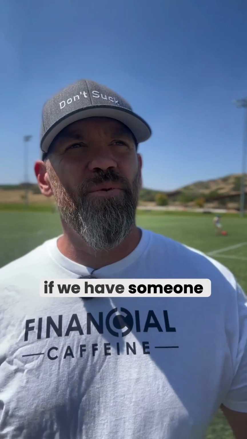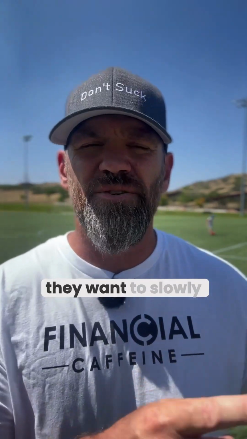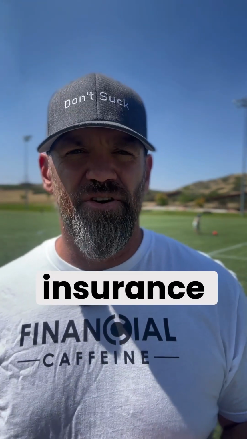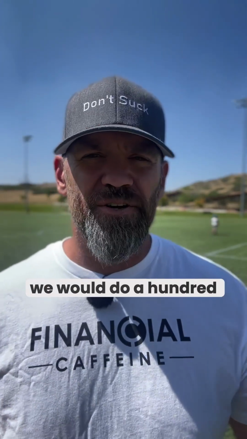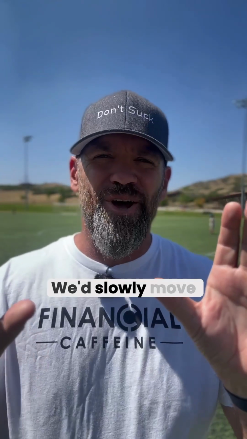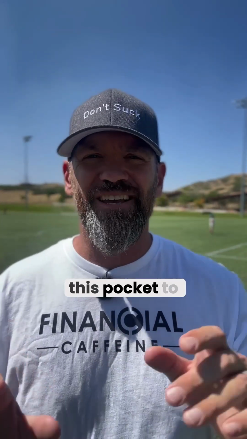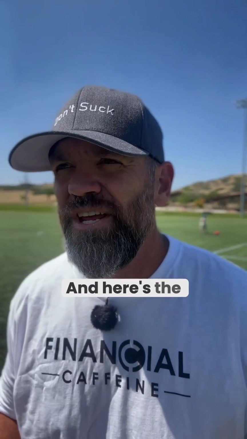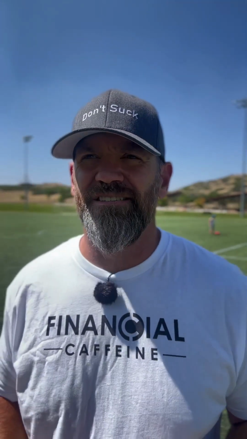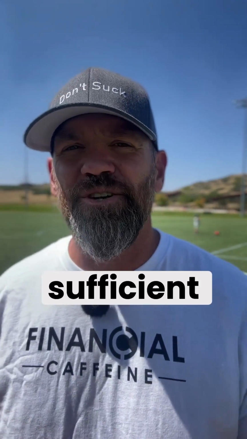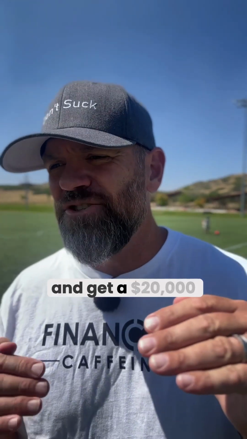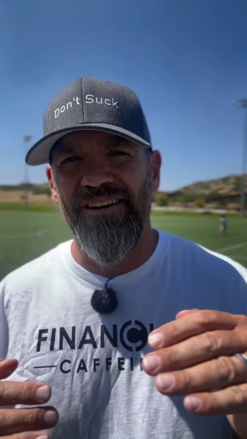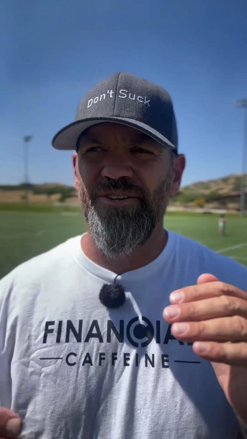funding. So if we have someone with $1 million that they want to slowly bleed into the insurance to not violate the MEC line, for simple math, we would do $100,000 a year over 10 years. We'd slowly move that scale from this pocket to this pocket. And here's the other thing that the government requires, is that there has to be a sufficient amount of life insurance. So you can't do a $100,000 premium and get a $20,000 life insurance policy. So there has to be a little bit more risk to the insurance company.